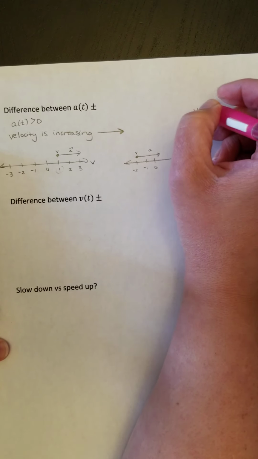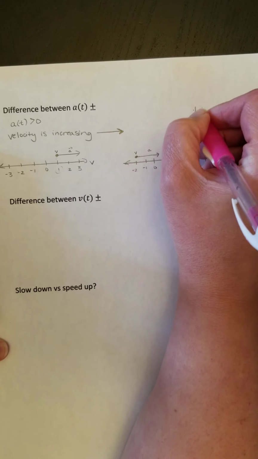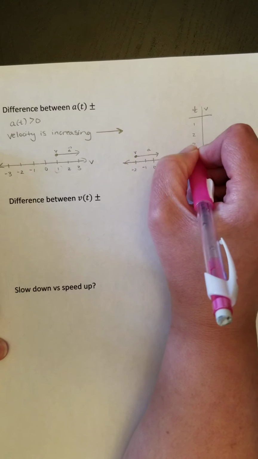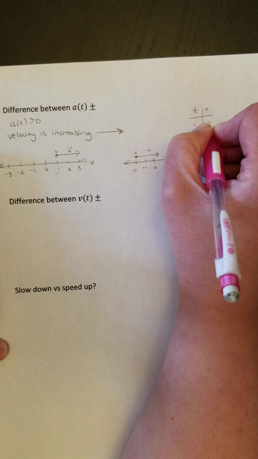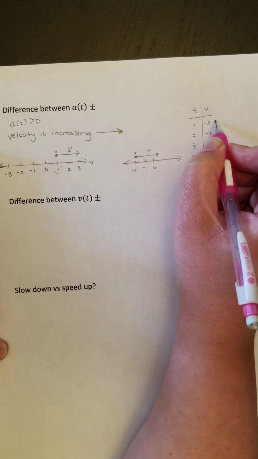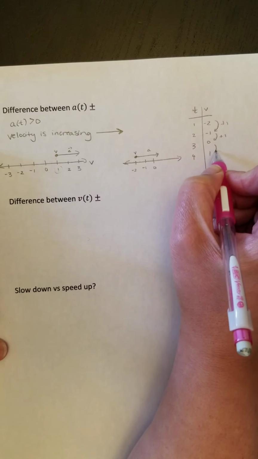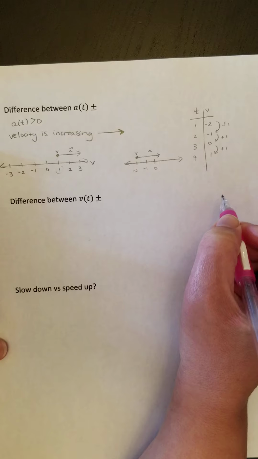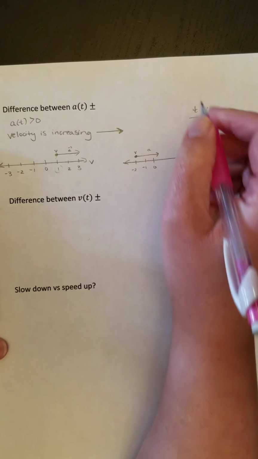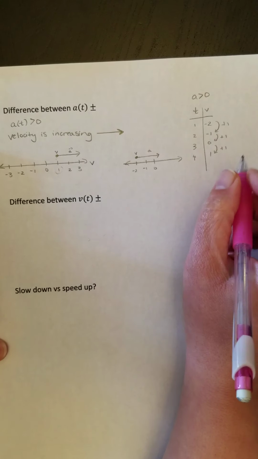So if we listed out values of velocity at different times, this would have a positive acceleration because the velocity is increasing. That +1, +1, +1 pattern. So that's a positive velocity. That has a positive value of velocity.